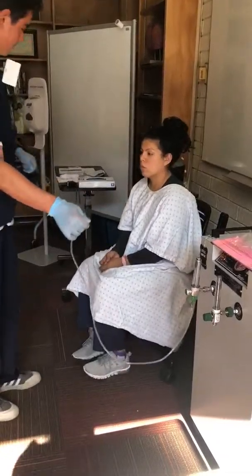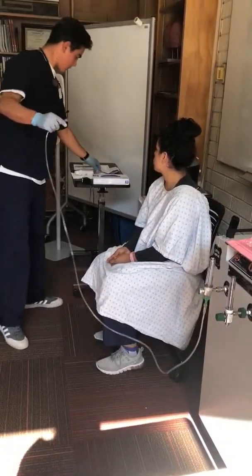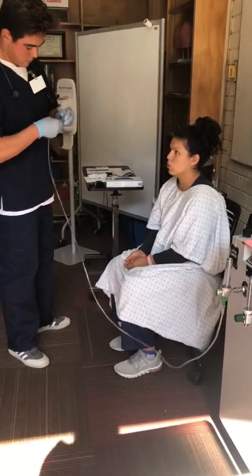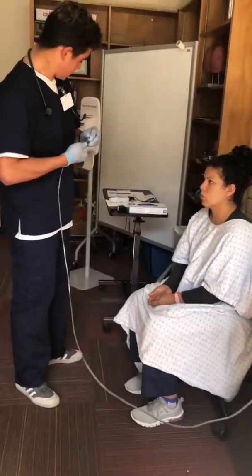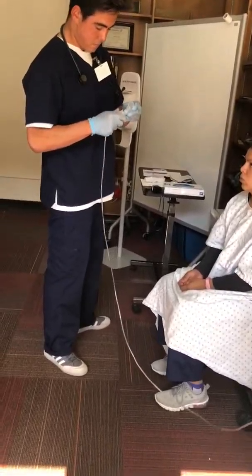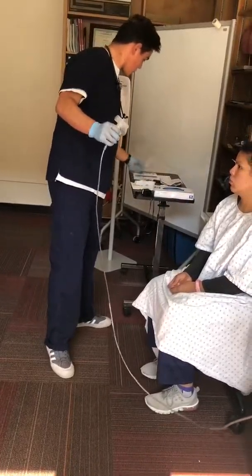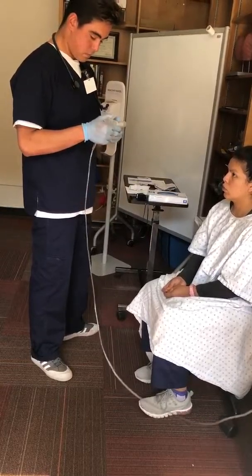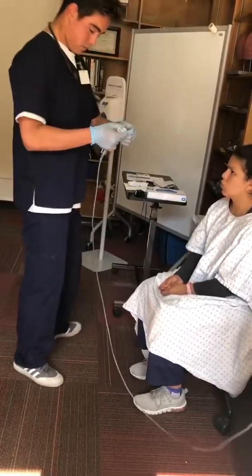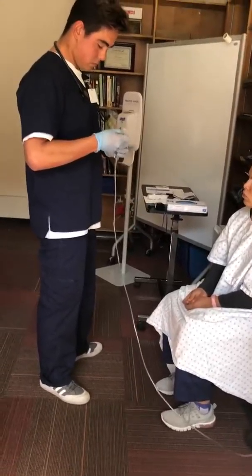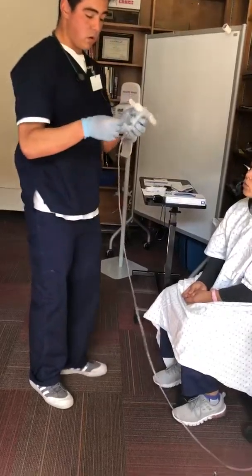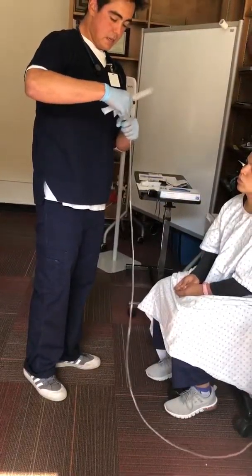Attach our T-tube. Okay, so this is our unit dose of albuterol. We're going to be putting it in the nebulizer.